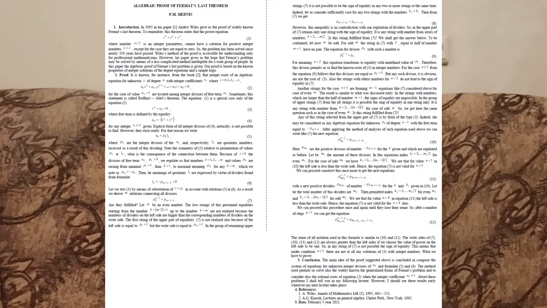We see that for value n equal to 3, in 10, the left side is less than the right side. Hence, equation 7 is not valid for n equal to 3. We can proceed to construct this once more to get the next equation presented by formula 11.